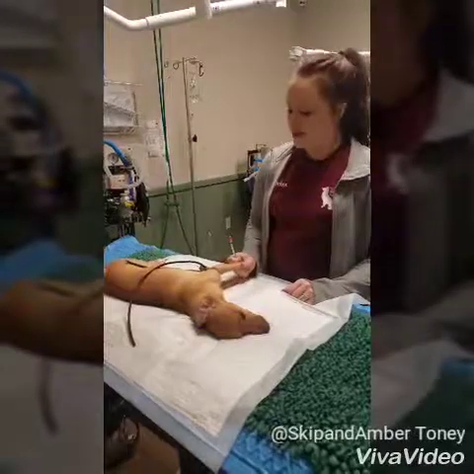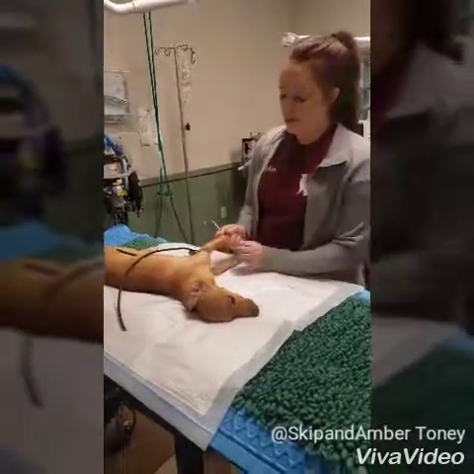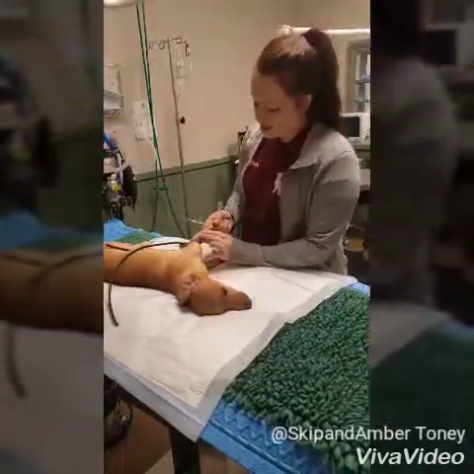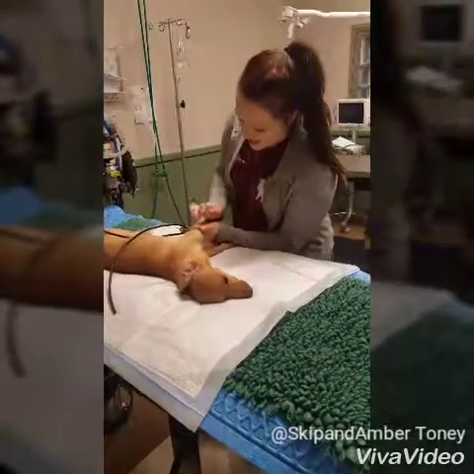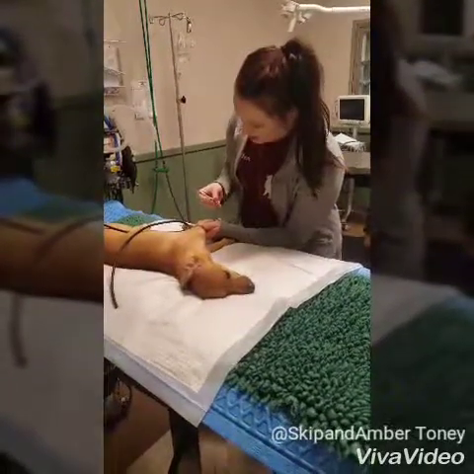Okay, I am now going to do a cephalic blood pull on this dog. I've already placed my tourniquet. I'm going to feel for the vein. Place my thumb to kind of stabilize the vein.